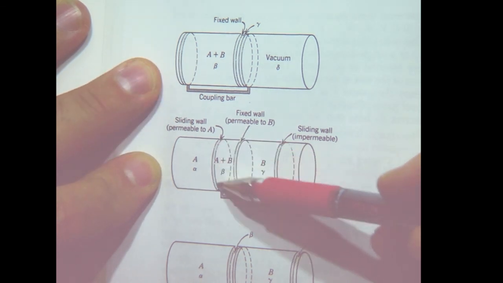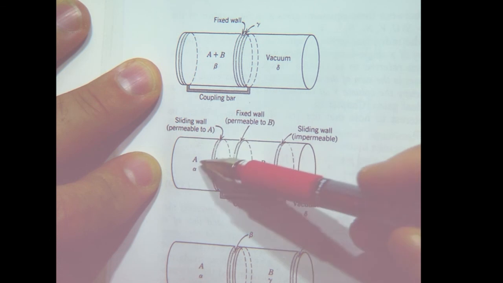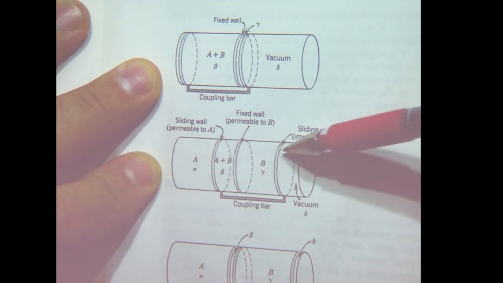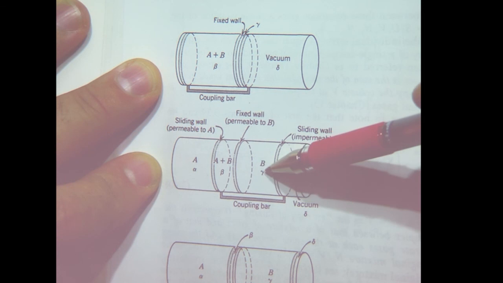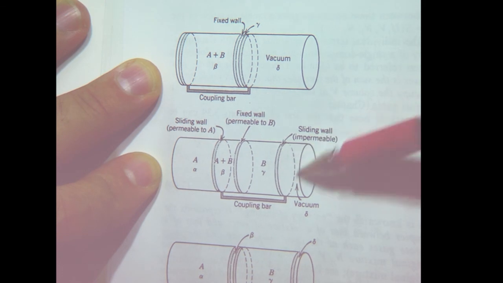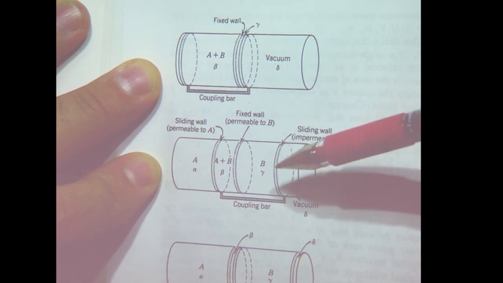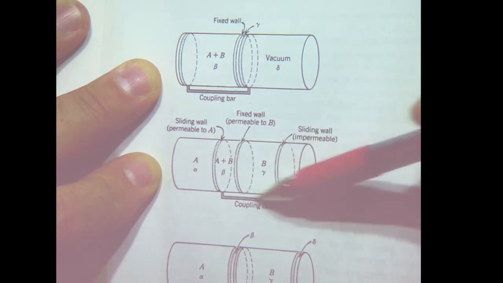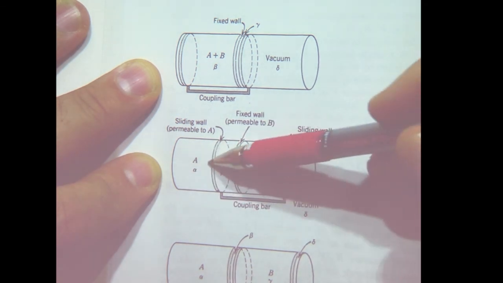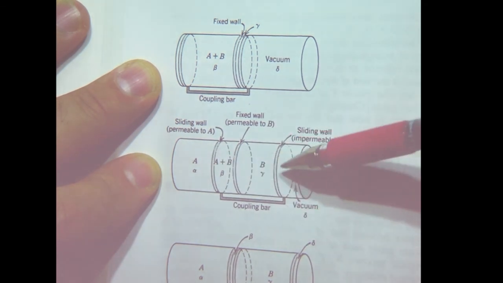The total force on this part is P alpha minus P beta. And then on here, you've got the pressure P gamma that way and 0 that way, because this is a complete vacuum. So the total force on this rigid body is P alpha minus P beta plus P gamma.